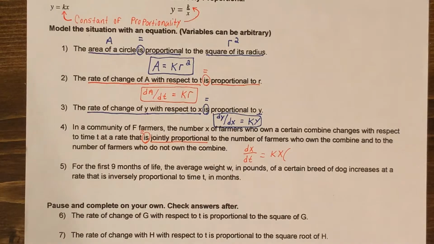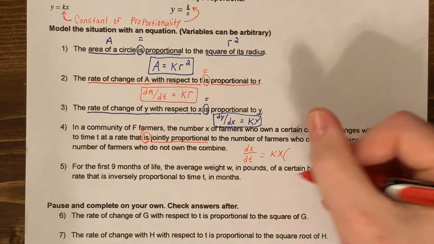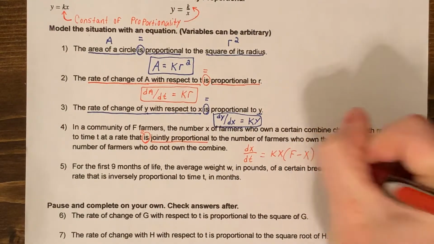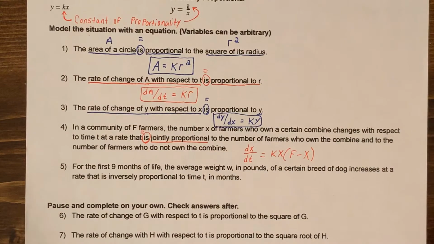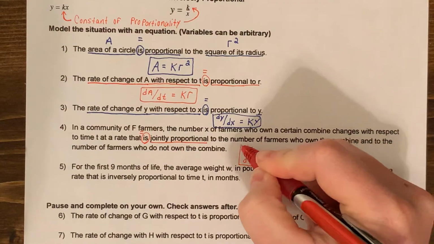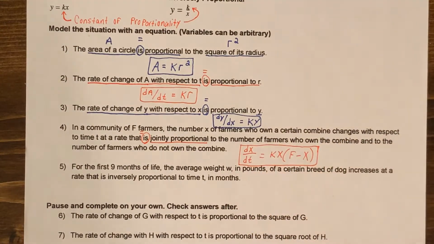Okay, so that's not something they told us, but we can figure that out. So we know that there is a community of F farmers, so a total of F farmers. We know that X of them own the combine. So if we take our total number and subtract X, we're going to get the number who do not own the combine. So this is our equation right there.